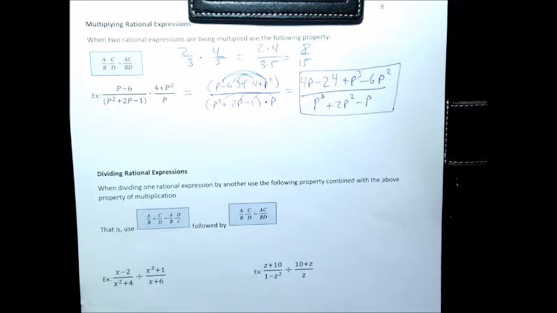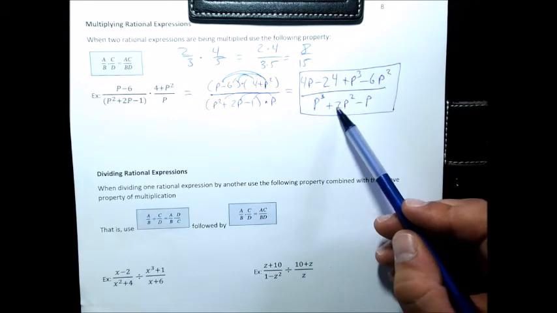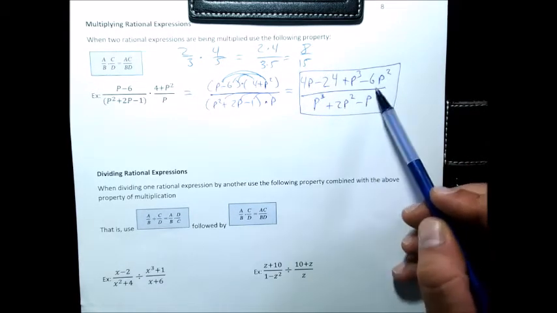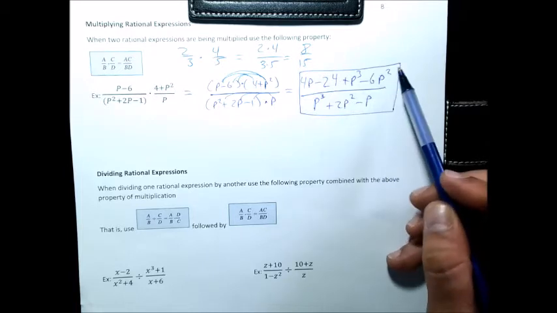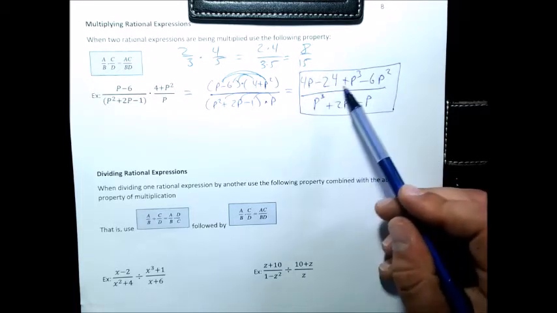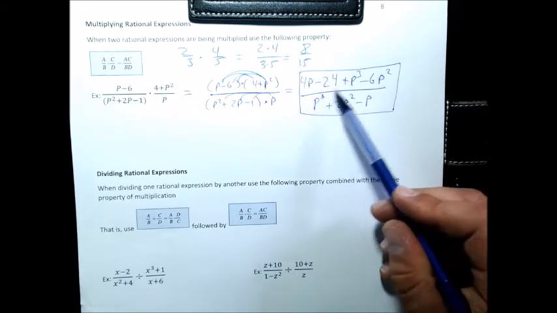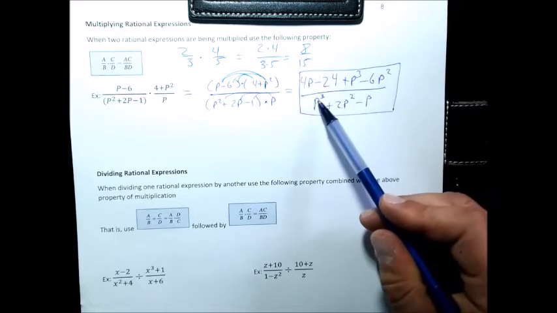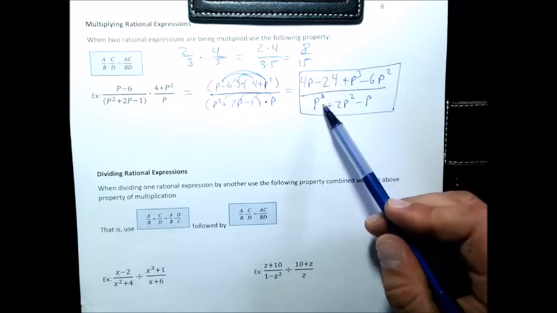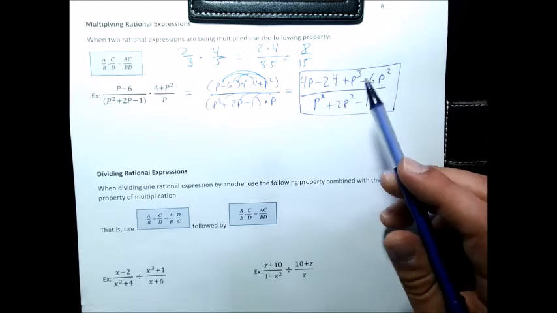Well, let me ask you this. Can we do anything else? I guess what I'm getting at is, can we cancel anything? I've got a 2p squared on the bottom, and there's a 6p squared on the top. So those are both p squareds. This is a p cubed on the bottom and a p cubed on the top. Can I cancel those p cubes? I can't, and why is that?